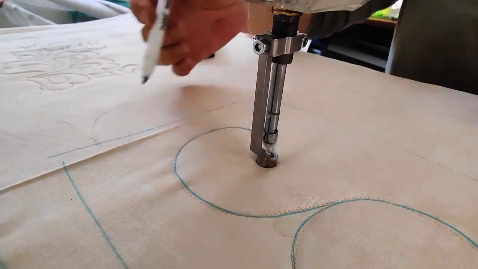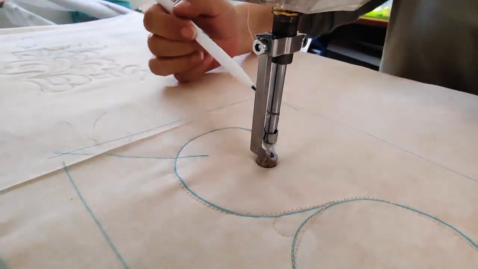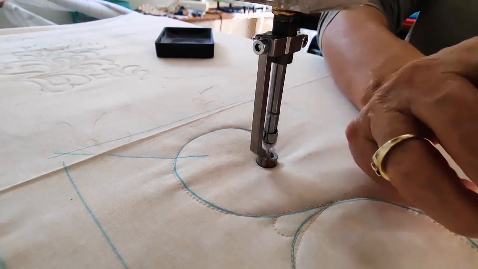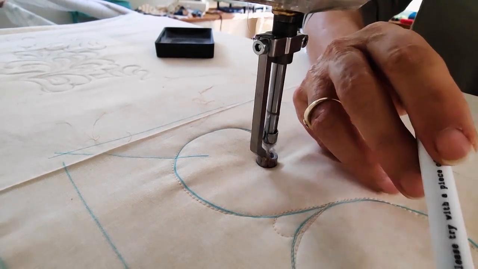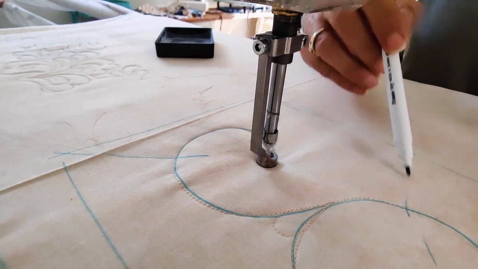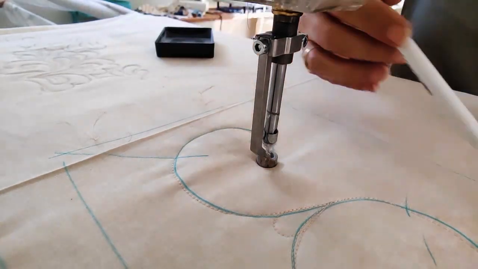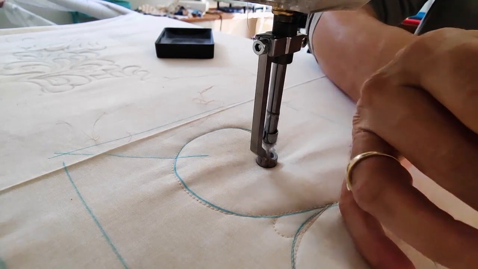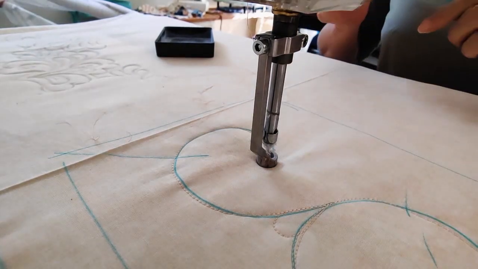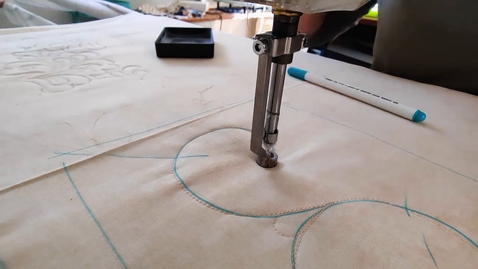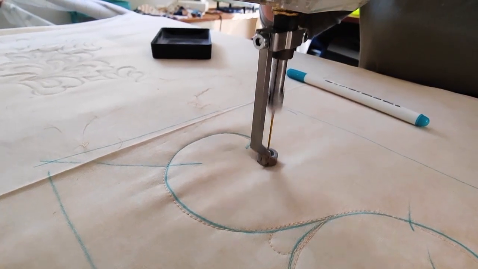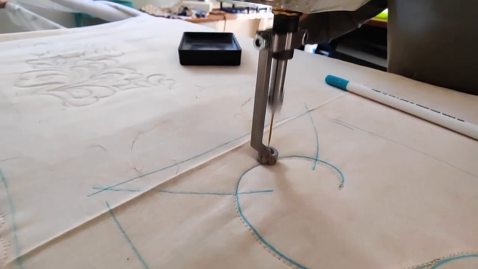Now I'm just going to pop some registrations in because I need to basically tell myself, because the feather's going to come round and I need to make sure that I can get feathers on both sides. So this just sort of helps me a little. Now I have to travel back to the beginning so I can start.